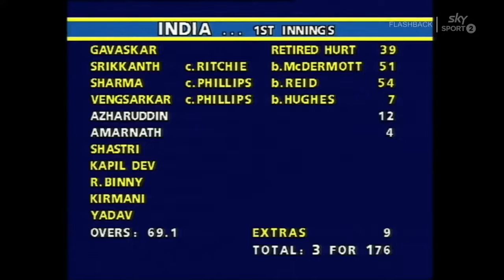The men out: Gavaskar remained retired hurt on 39, Srikanth 51, Chetan Sharma 54. Vengsarkar 7. Mohammad Azharuddin was on 12, and Jimmy Amarnath on 4. 69.1 overs for 3 for 176 with 9 extras.